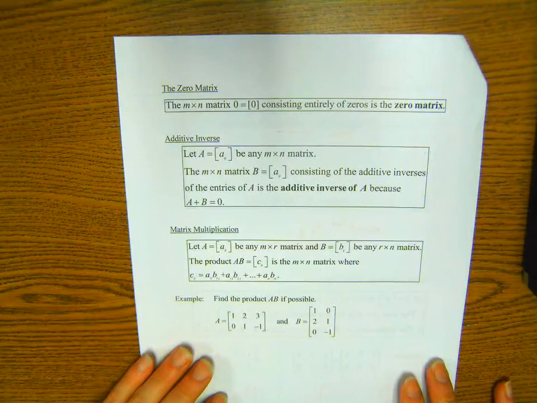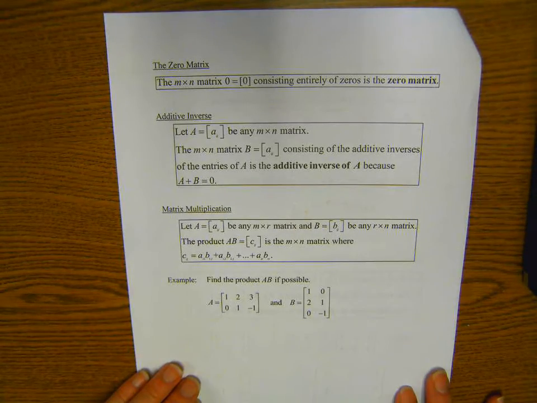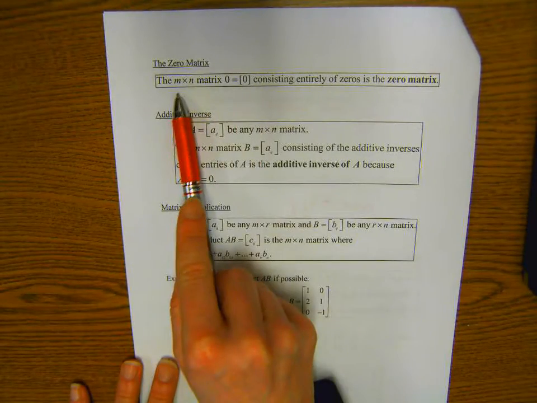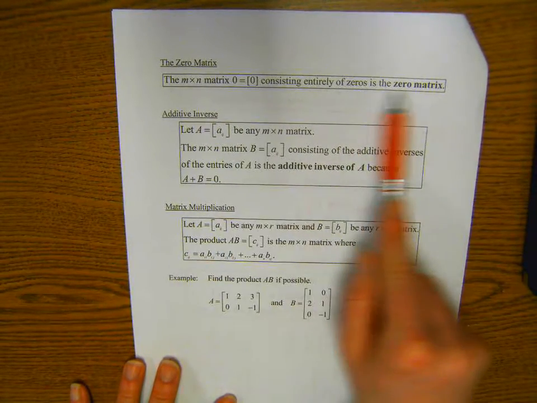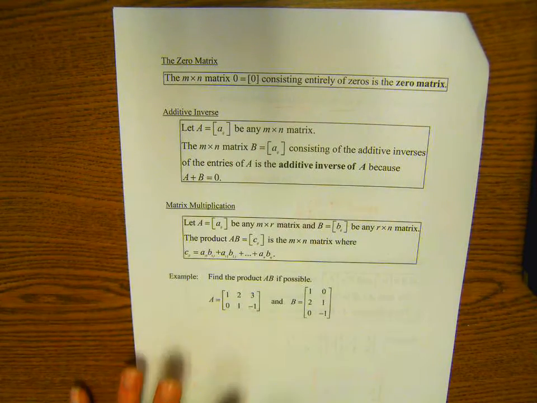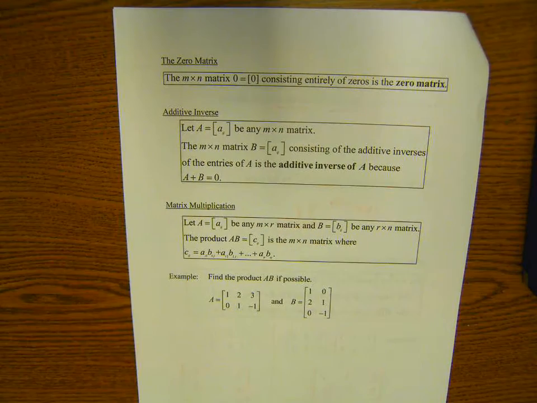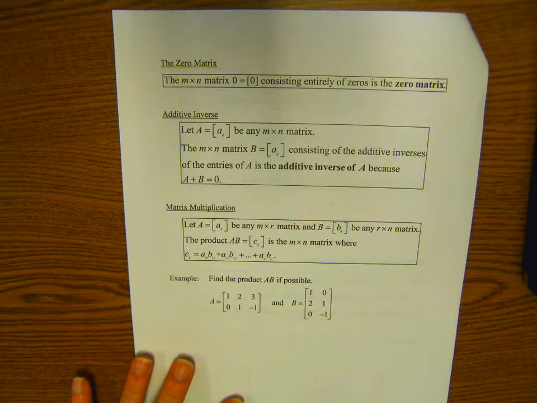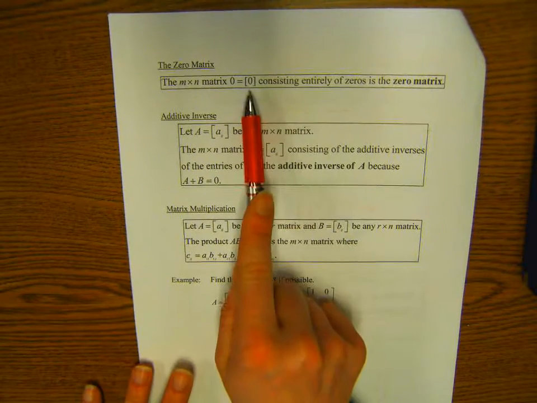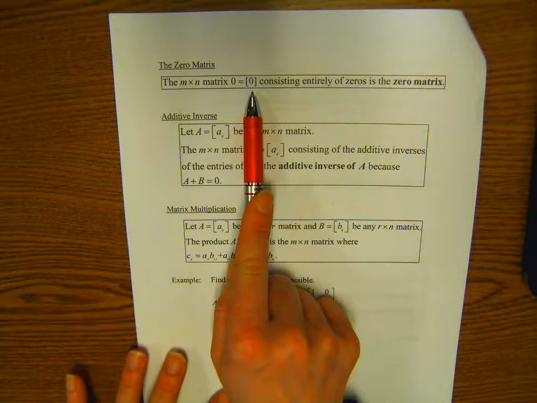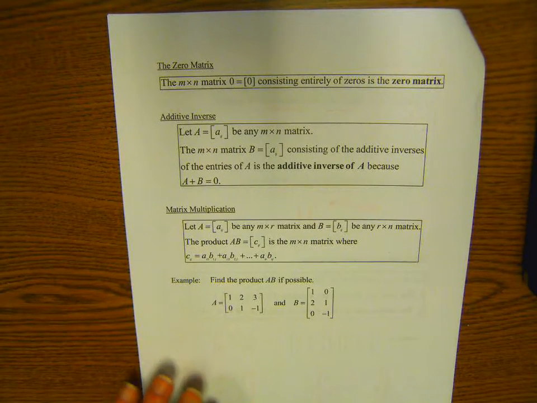Cool. So just some vocab. The zero matrix is any matrix that consists of entirely zeros. So if I asked for the zero matrix that was a 3 by 3 matrix, it would just be 0, 0, 0, 0, 0, 0, 0, 0, 0. This is the 1 by 1 matrix. There is such a thing. 1 row by 1 column. And it is 0.